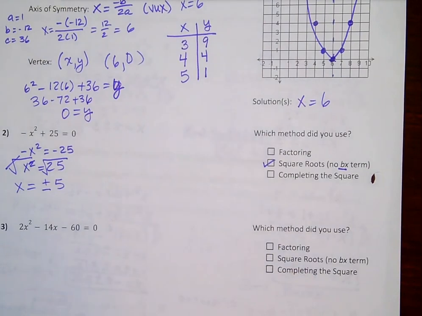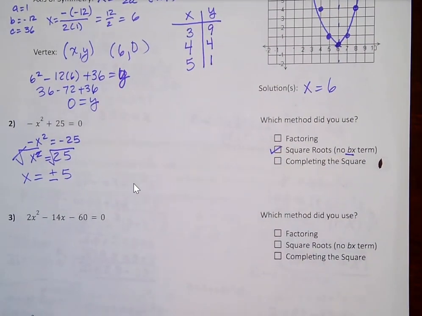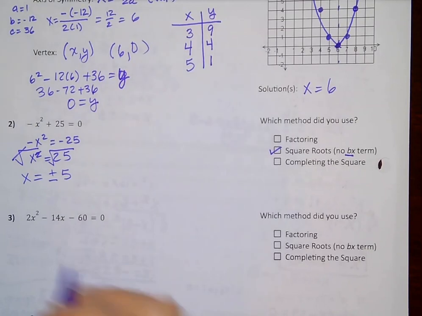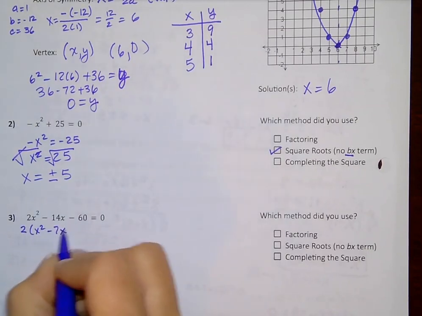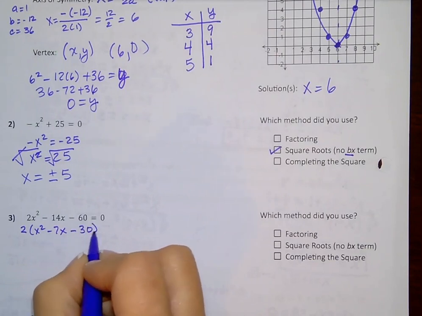Okay, so let's take a look at the next one. We're going to do 2x squared minus 14x minus 60 equals 0. Probably the first thing I would do is see if I can factor it. I can do completing the square this way also, but I might try to factor. But granddaddy of all rules, if there's a greatest common factor, we want to pull that guy out. So we will. 2 times x squared minus 7x minus 30 equals 0.